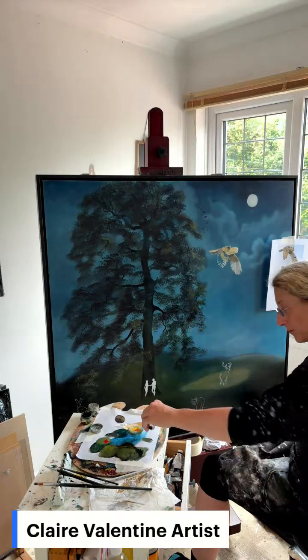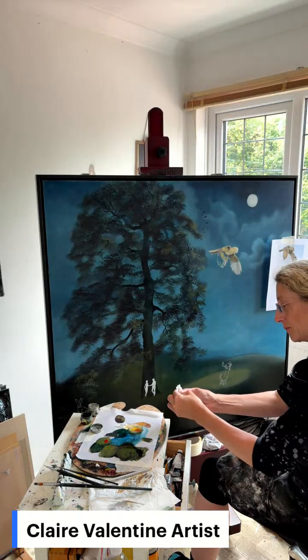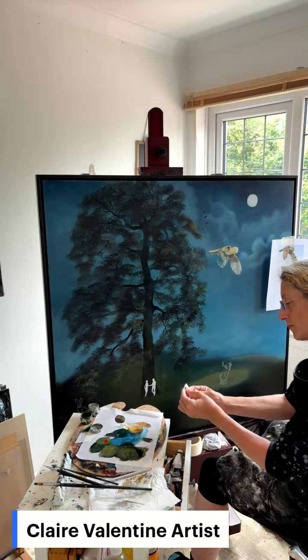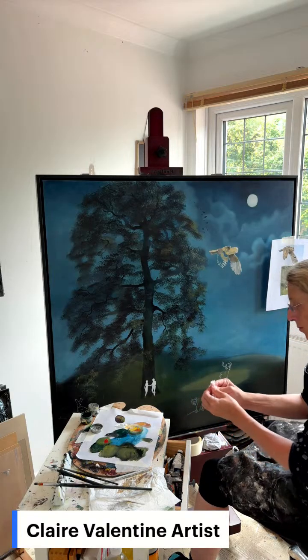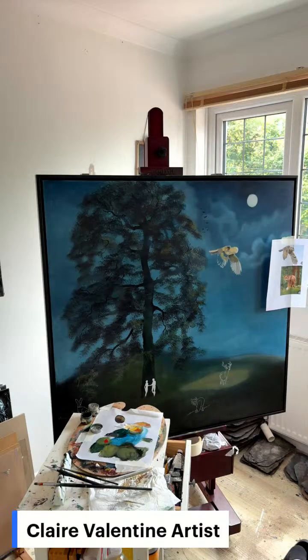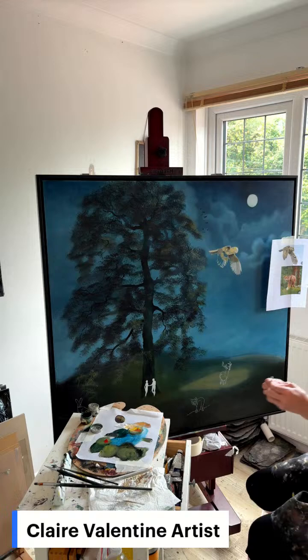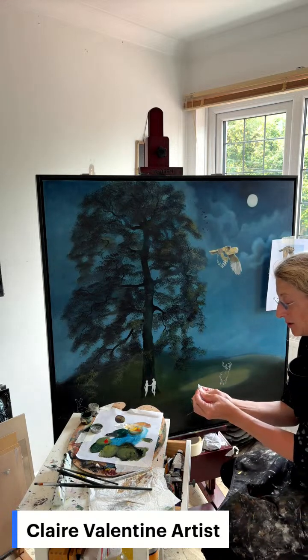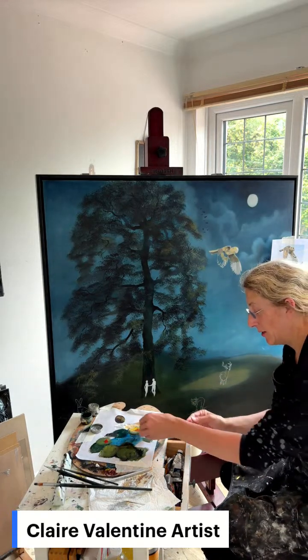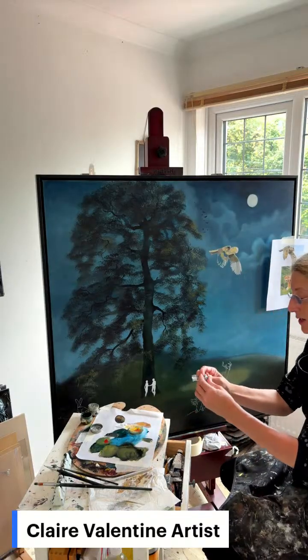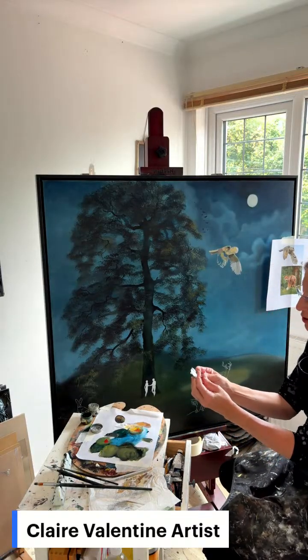Just need a bit of glue. The problem with oils is they get stuck quite quickly in the tube. Luckily, there's an easy remedy, and that's to trim the end off.